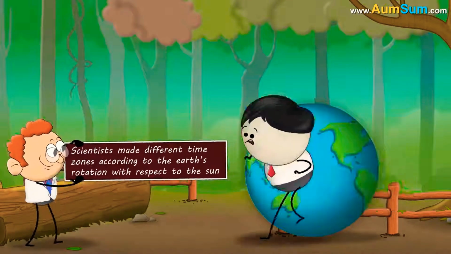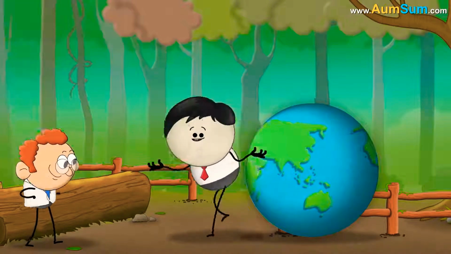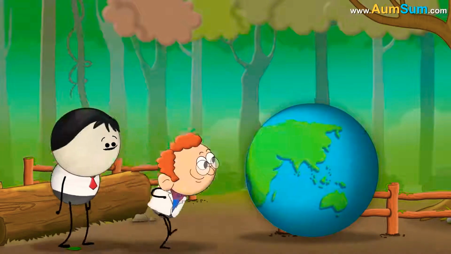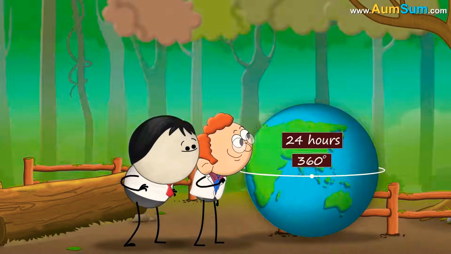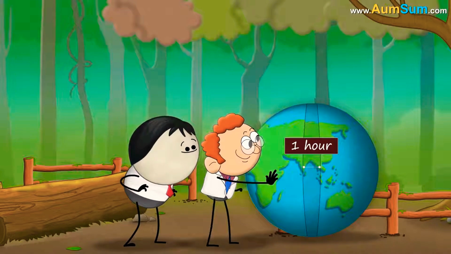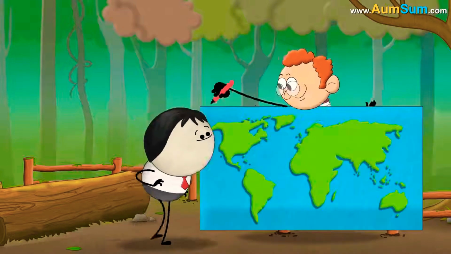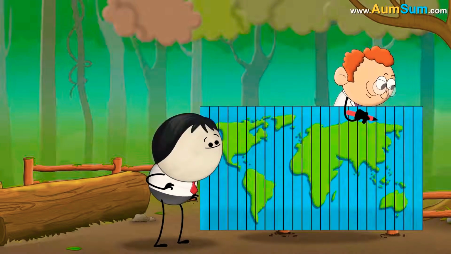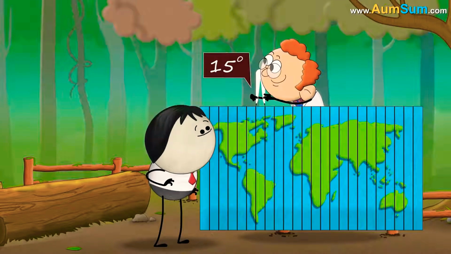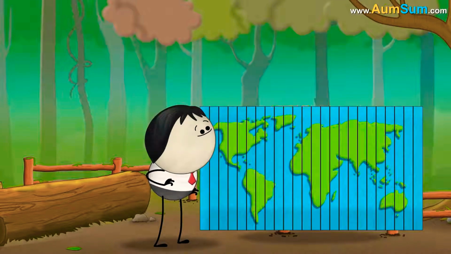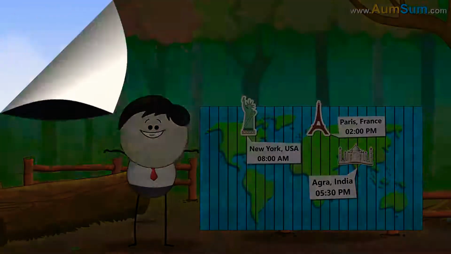Hence, scientists made different time zones according to the Earth's rotation with respect to the sun. But how? The Earth makes one full 360-degree rotation in 24 hours. This means in 1 hour, the Earth moves by 15 degrees. Using this information, scientists divided the planet into 24 sections or time zones. Each section or region was about 15 degrees wide and had a specific standard time. This helped us know the proper time of the day in that part of the Earth.